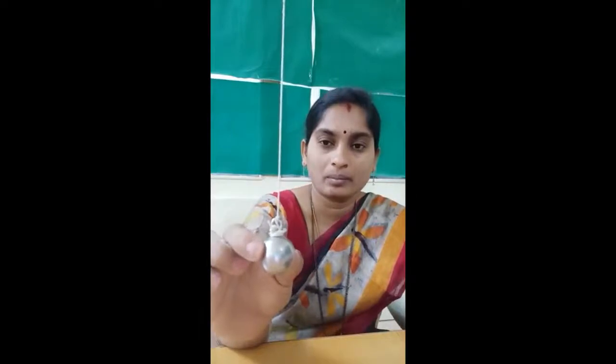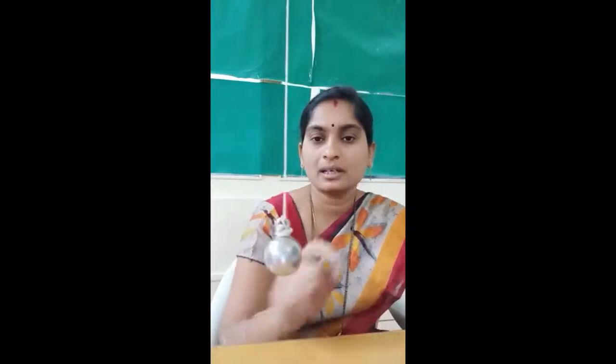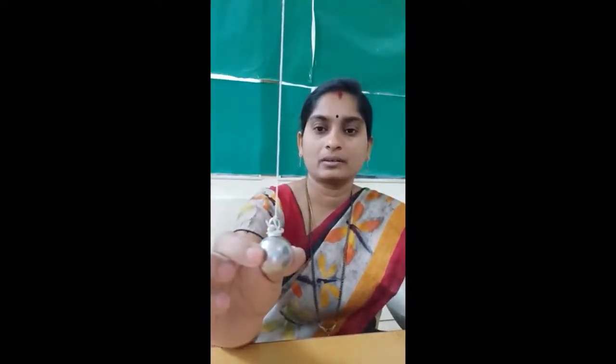Students, let us see how we have to perform the simple pendulum experiment. Already I have shown you how we are suspending a simple bob. You have to wait till it acquires a mean position. What is mean position or rest position? It should not oscillate or move like this. It should be constant like this.